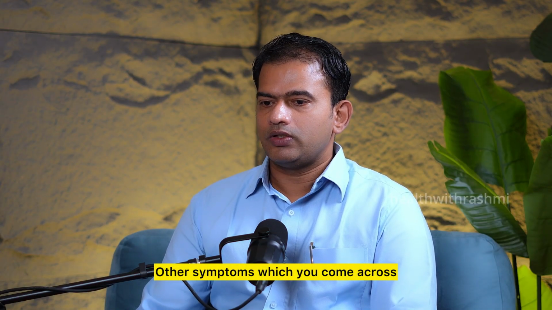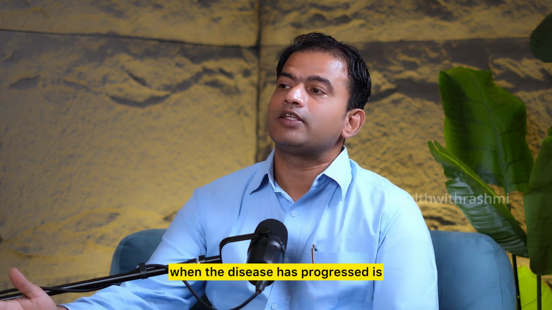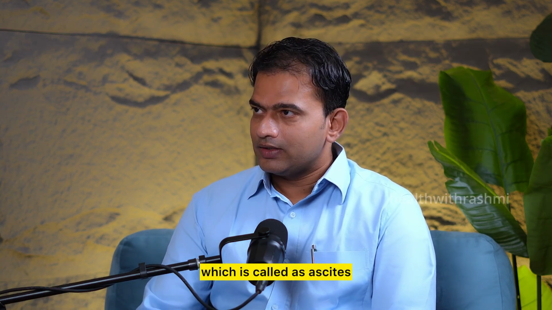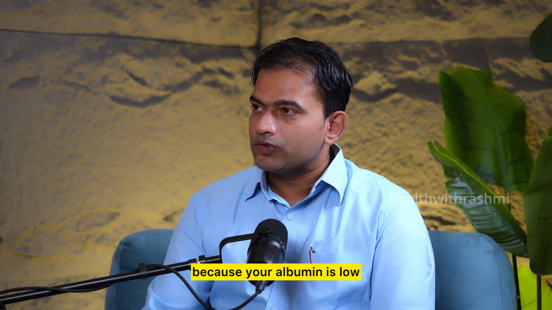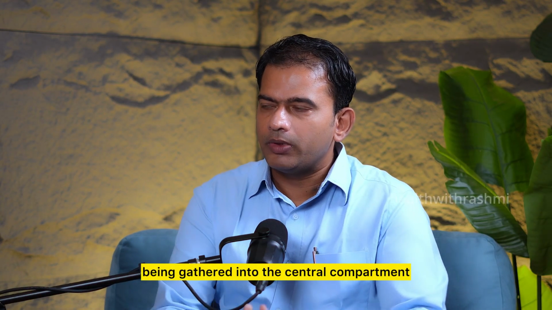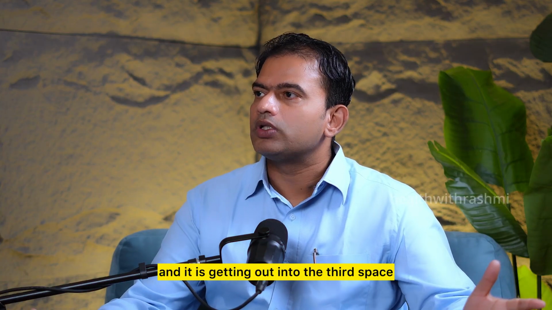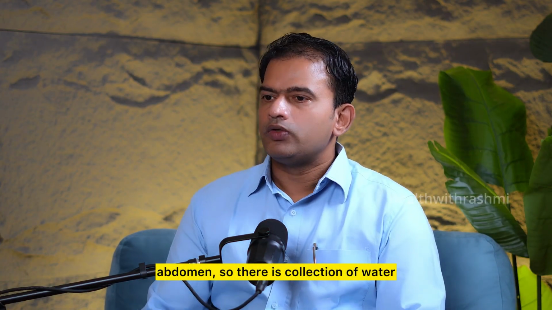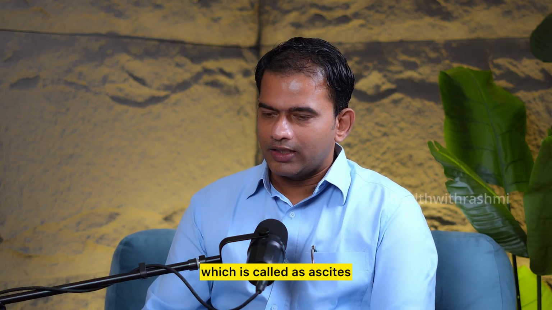Other symptoms which you come across when the disease has progressed is collection of water in the stomach, which is called ascites. It is nothing but because your albumin is low, so whatever extra fluid is there is not being gathered into the central compartment, and it is getting out into the third space, around the stomach, the abdomen. So there is collection of water which is called ascites.